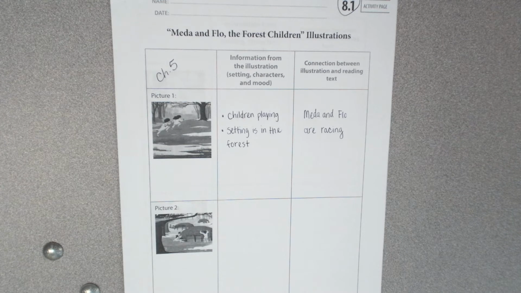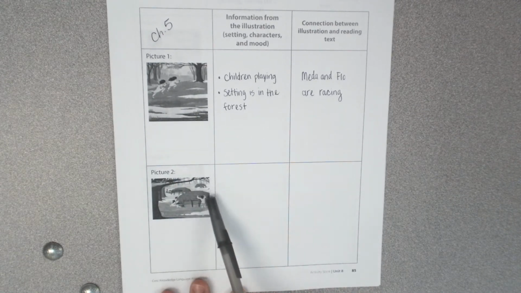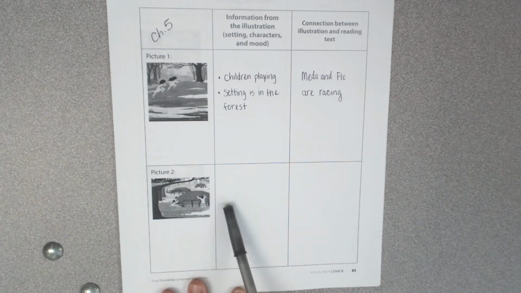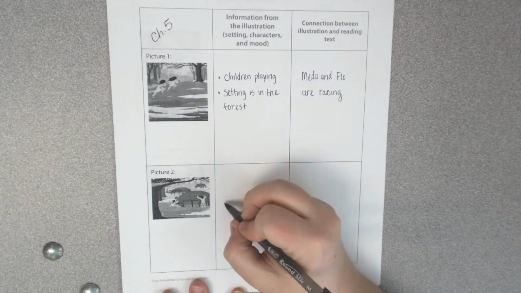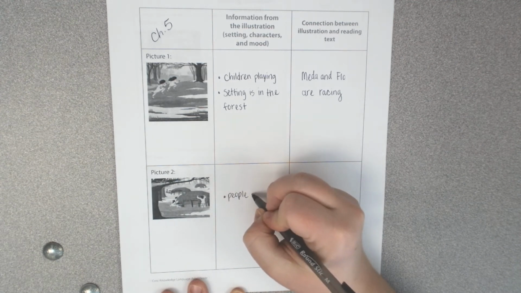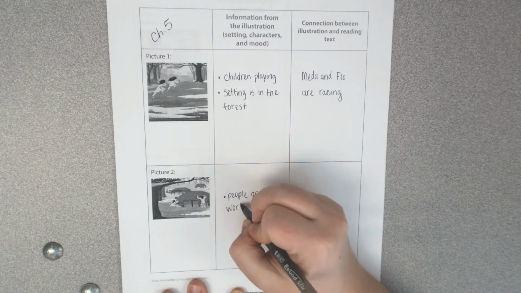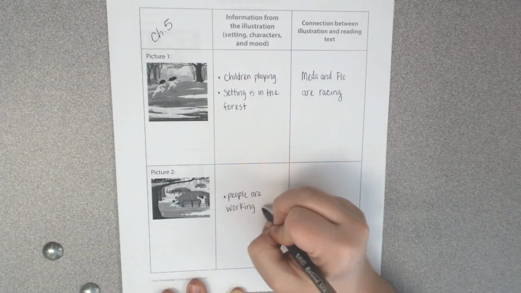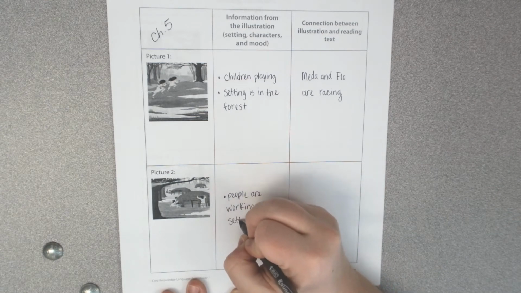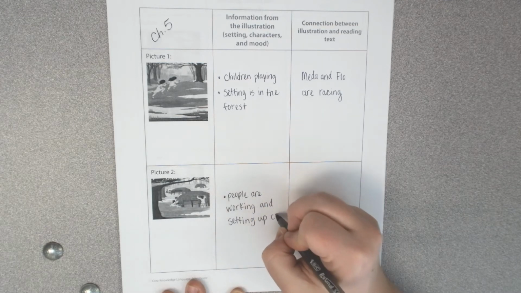Okay. On picture 2 down here, I noticed that there are people who are working. They're setting up camps. So people are working and setting up camp.